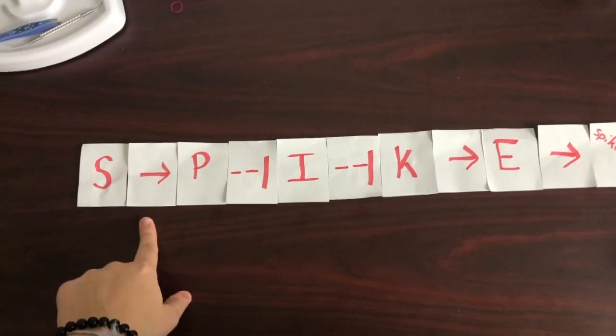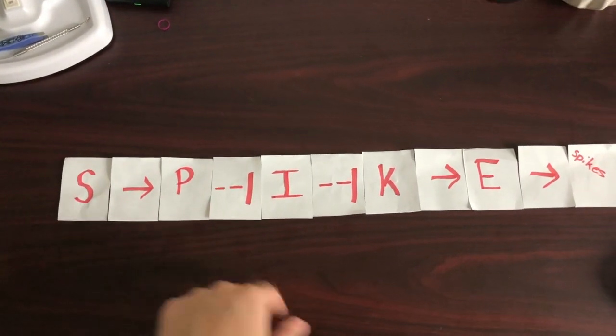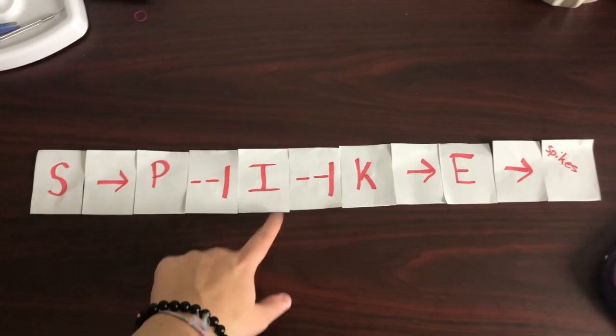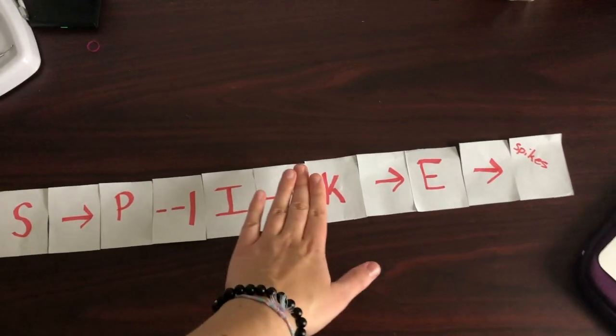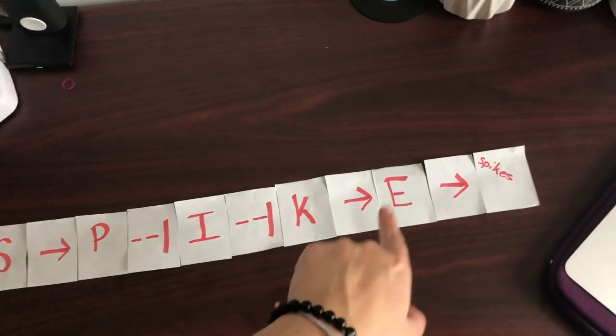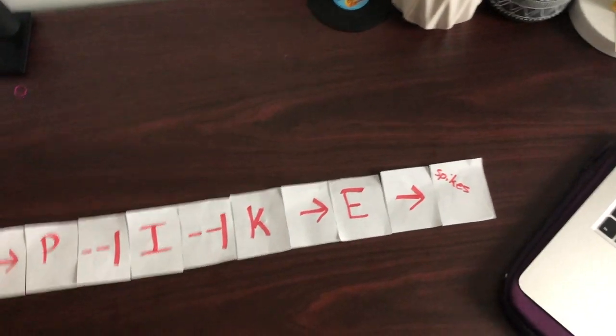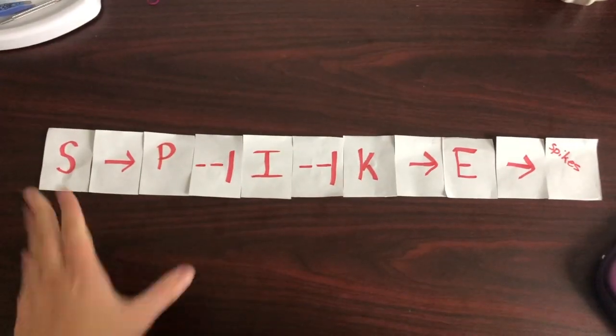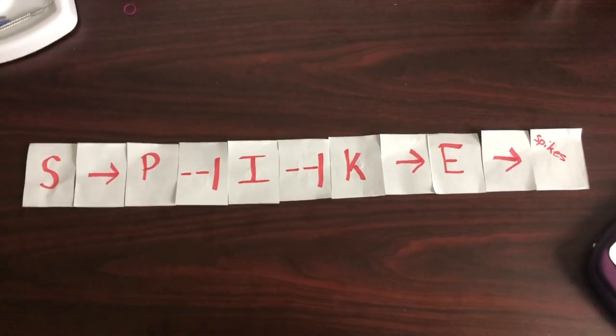So S would produce P, and P would block the I, which means I could not block the K, and K would produce E, and E would produce spikes. So spikes would be produced with the wild type gene, which is what we see here.